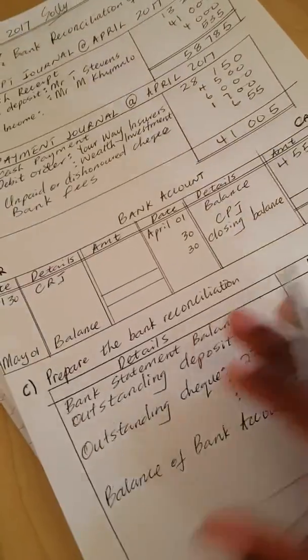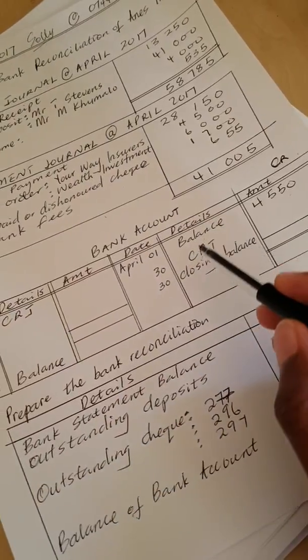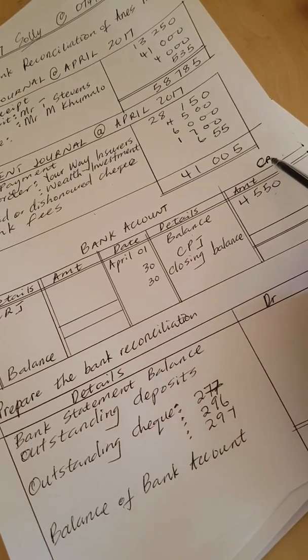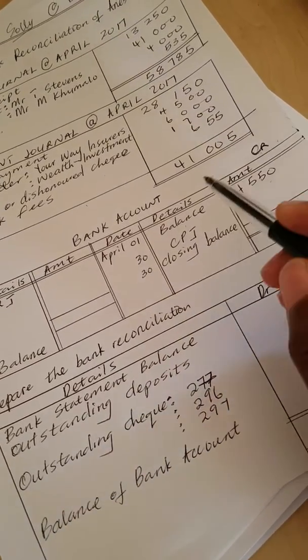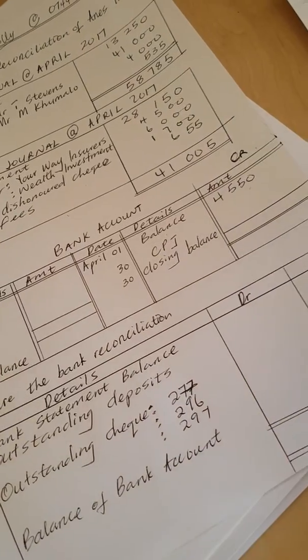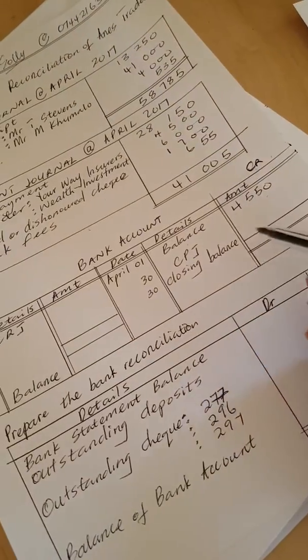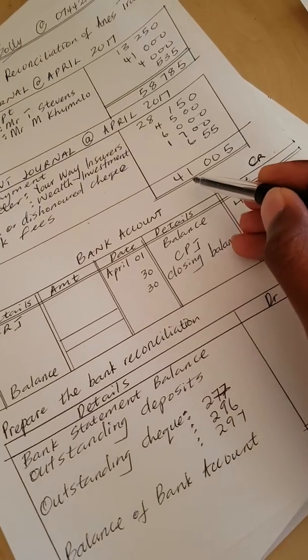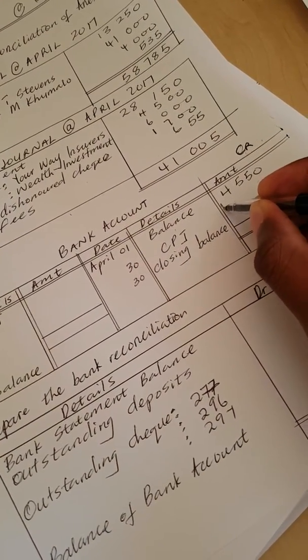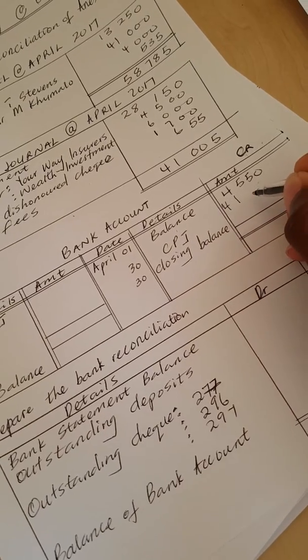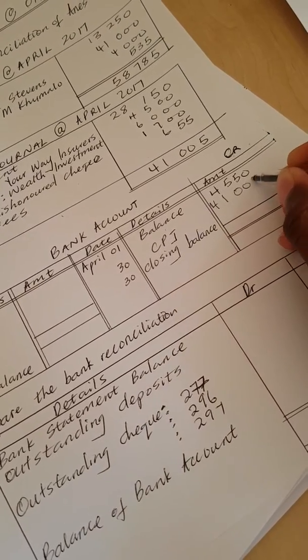And now, like I said, the cash payment reduces the bank and it should be credited, because whenever you're paying out money, it means the bank is paying out money, it is decreasing. So how much was our cash payment? It was 41,005.